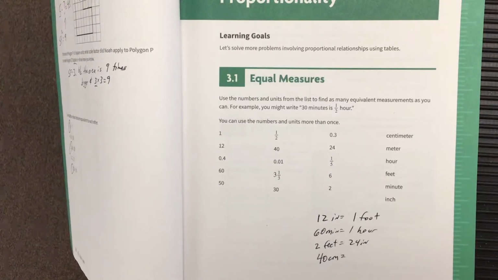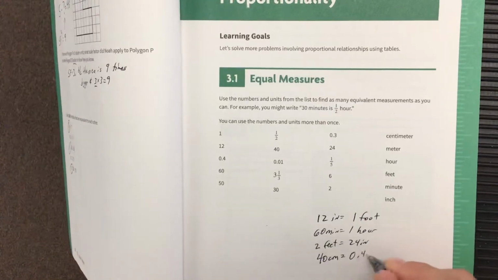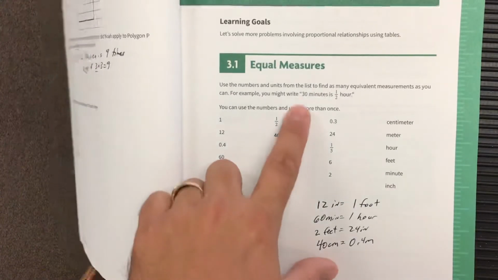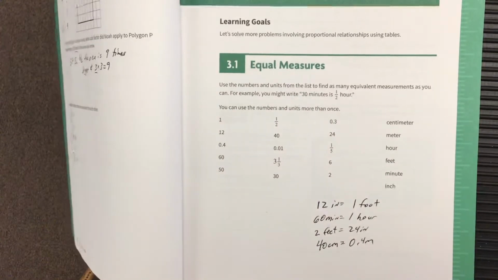How much of a meter is 40 centimeters? Look at the numbers that are options. What do you think? 0.4. Yep. All right, so there's 4 examples. Again, there's lots extra. They gave us 1, so I guess that would be 5 examples there using that.